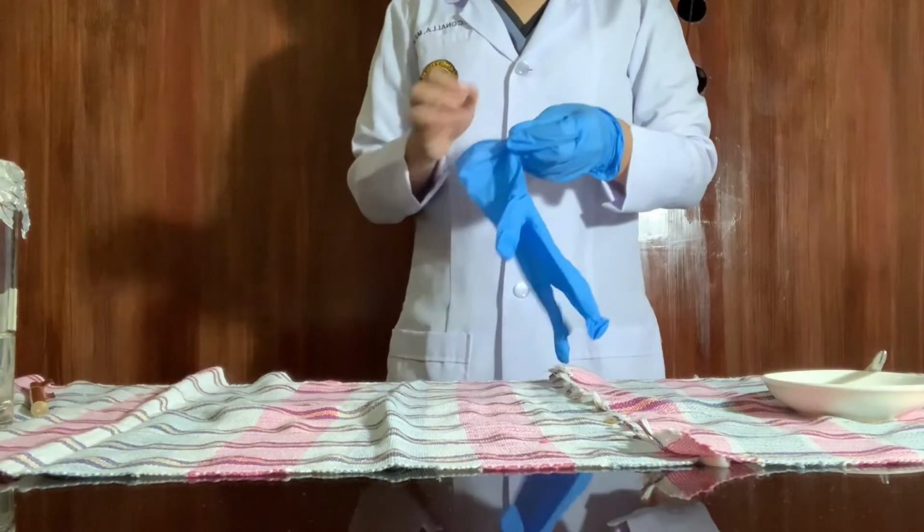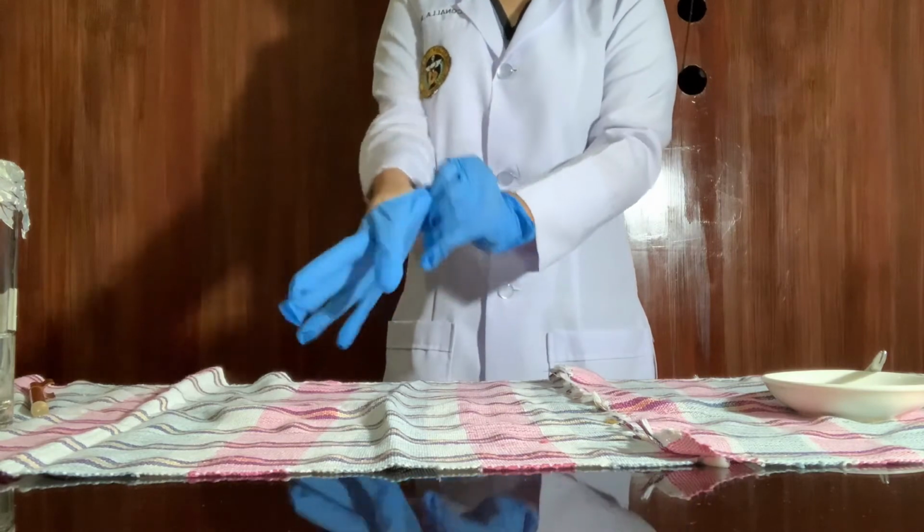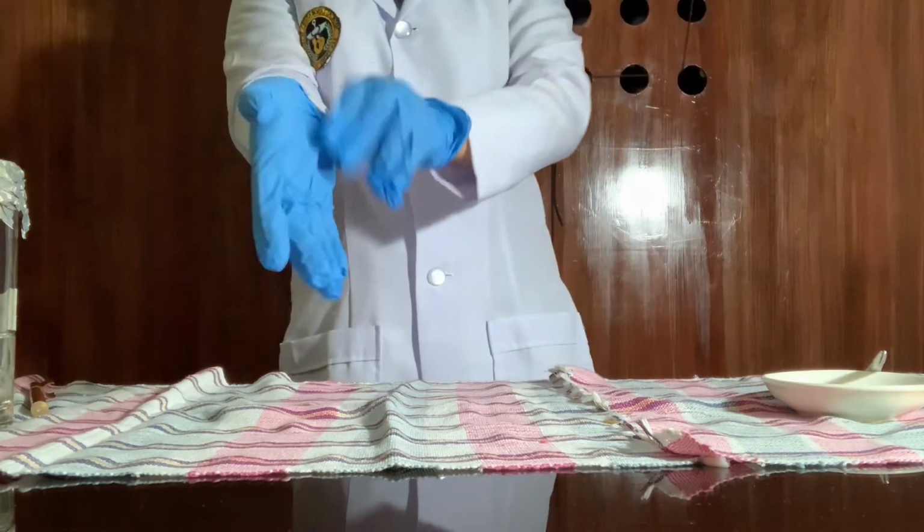Good day everyone, I am Maria Eloise M. Reconalia from BSMLS 2B and I am going to demonstrate to you the manual fixation in tissue processing.